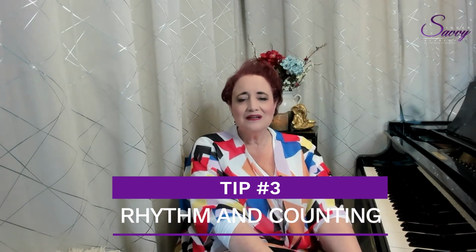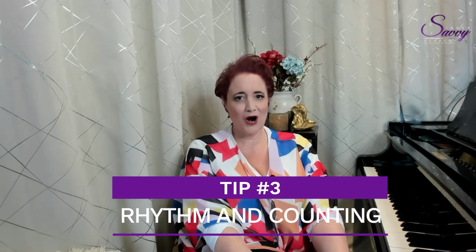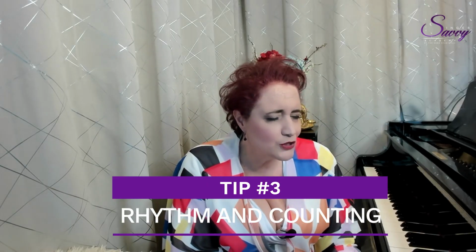Now, the third tip is to practice rhythm and counting. Okay. Now, sometimes this is the hardest part for some singers, especially if you weren't really great in math. Okay, because rhythm is a very left-brained activity. Okay, but the thing is that the rhythm of the music is the heartbeat of the music. All right, so what you need to do is you need to start by learning basic note values. Okay, a quarter note equals 1 beat, an eighth note equals a half a beat, a half note equals 2 beats, so on and so forth.